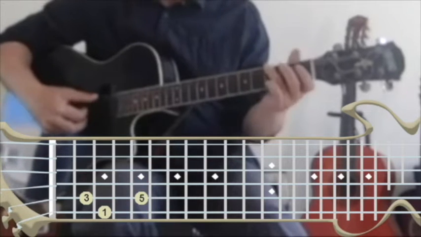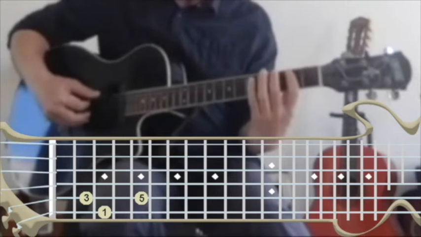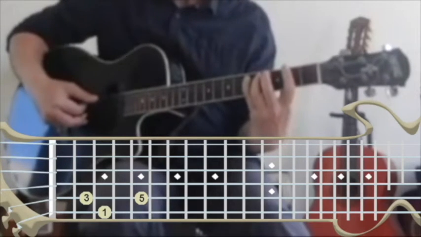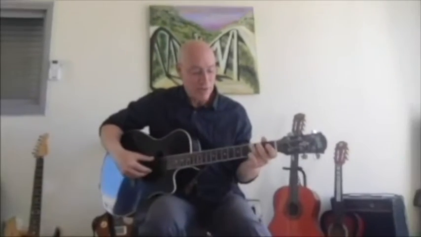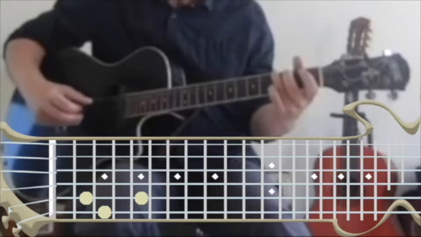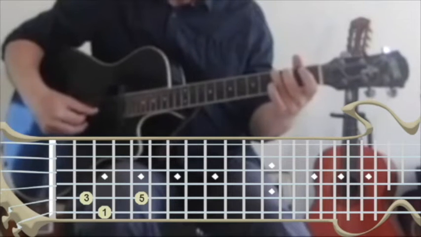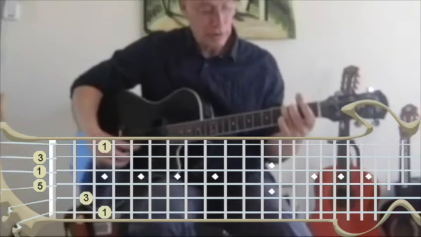So all the notes in this arrangement are one of these notes at whichever octave you happen to find them. So we have G.